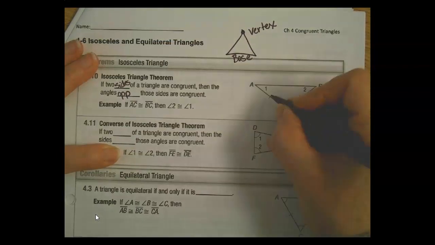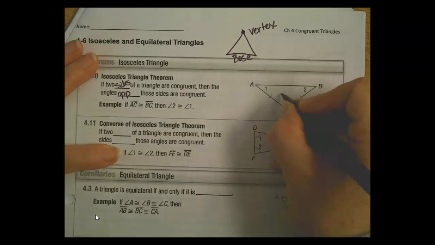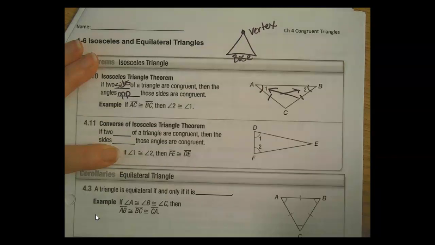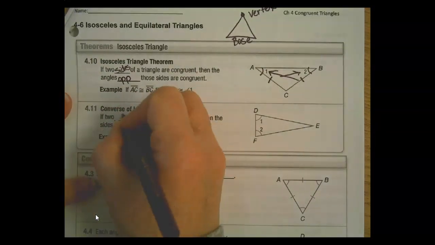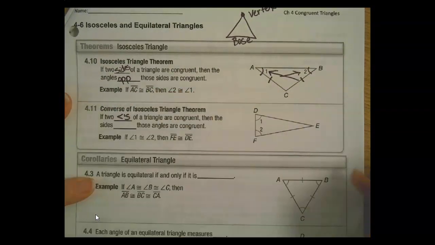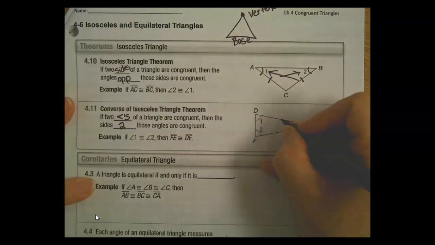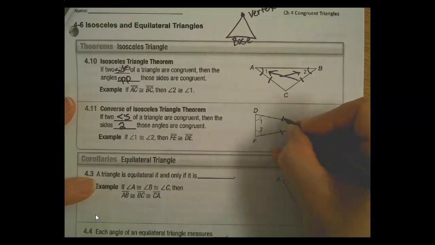So this side goes to here, and then this side goes to here. If these two are equal, that means those two angles would also be equal. Next, the converse of that. If two angles of the triangle are congruent, then the two sides, so it's the opposite of that. So this would be the opposite sides. This is opposite of here, and this is the opposite of there.